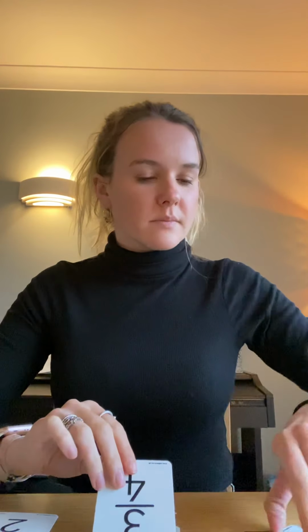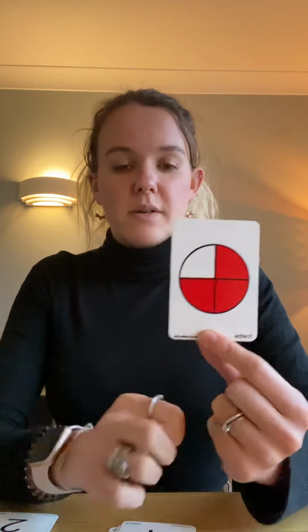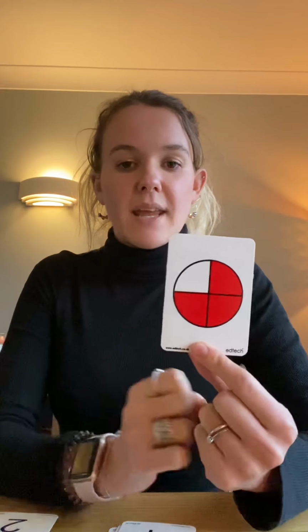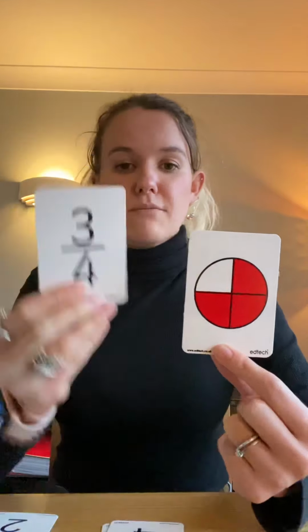I'm going to add in one more. What fraction of my shape has been coloured in red here? I've got 1, 2, 3, 4 sections altogether. So I've cut it into quarters. But I've got 1, 2, 3 coloured in red. So 3 out of 4 are red.